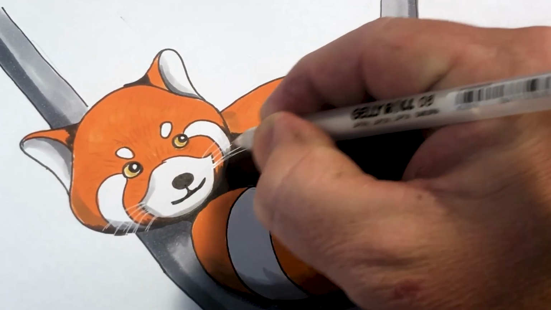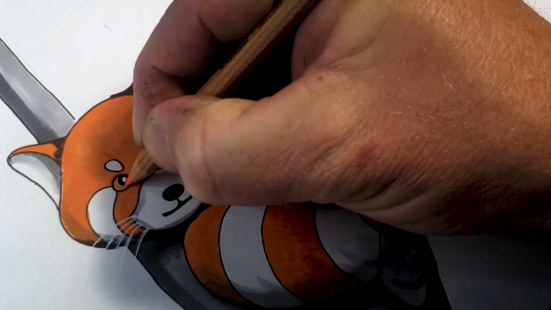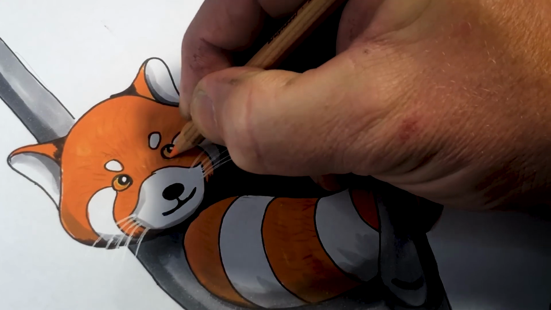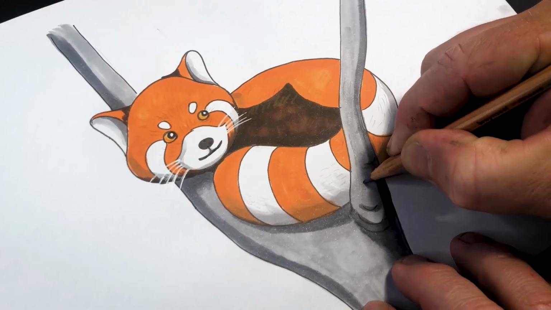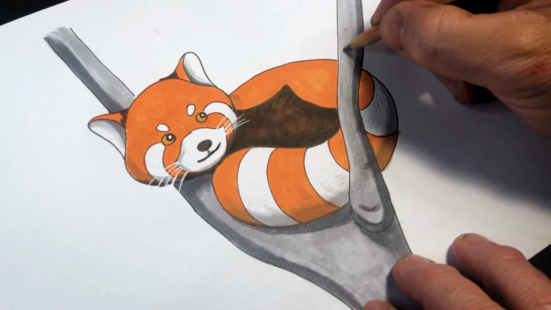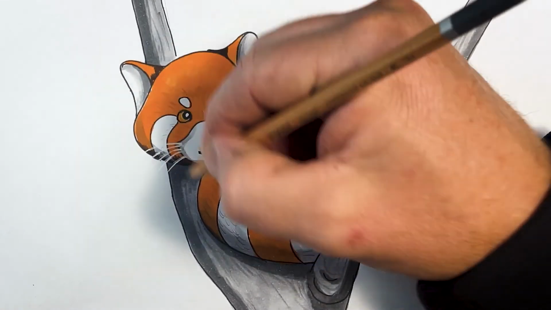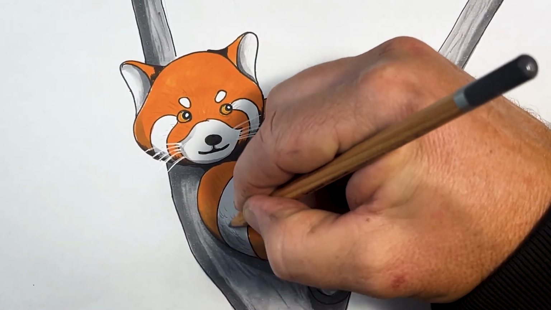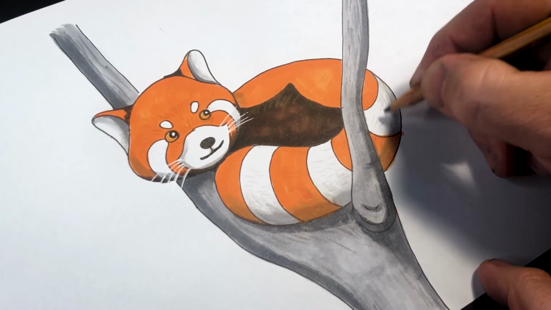Once I've put all the base colours of the animal and the picture down with Copic markers, I like to add some texture with some pencils and some extra details. And you can see here on the tree I'm just adding some wood grain, and I've added some fur on the red panda, and I've also added some white whiskers using a gel pen.